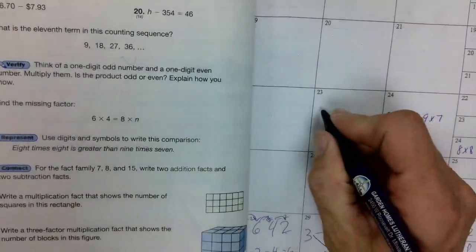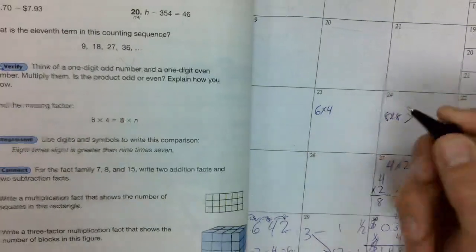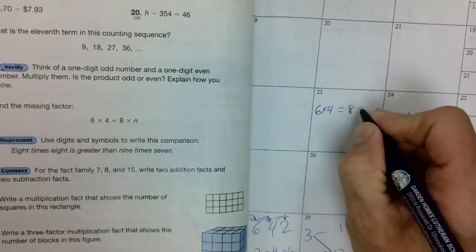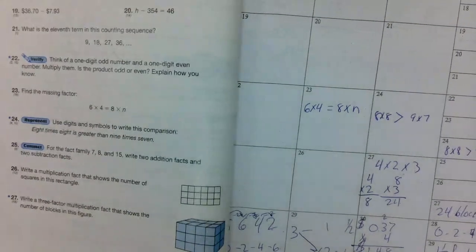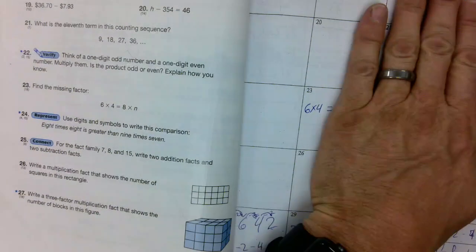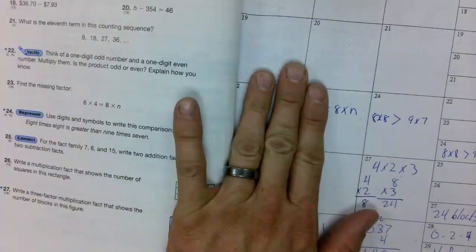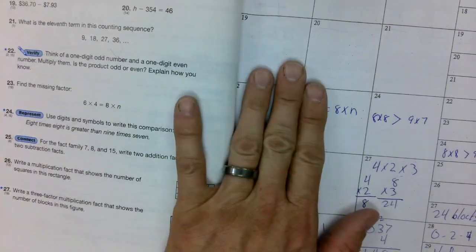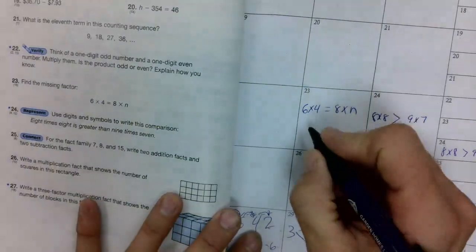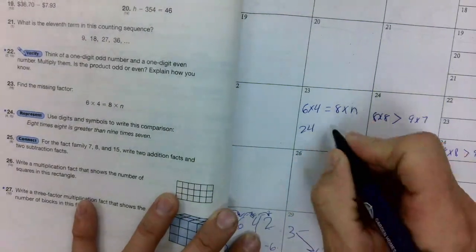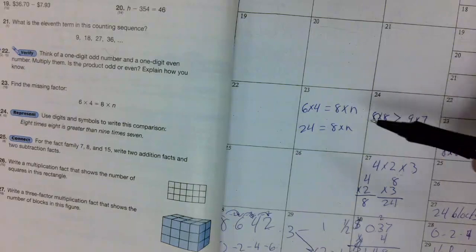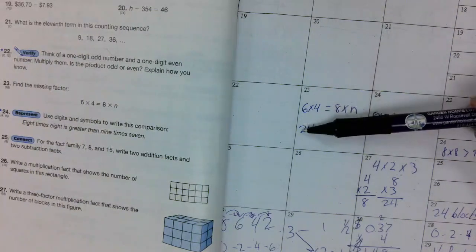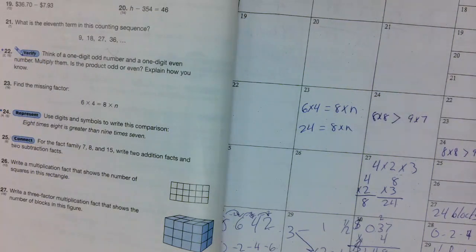And then the last one, 23, from today's lesson. It's Mr. Saxon trying to make kids say, this isn't how it's supposed to look. Yes, this is how it's supposed to look. It's fine. Which can we figure out? Can we figure out 6 times 4? Or can we figure out 8 times some number? We can figure out 6 times 4. So we got 6 times 4 equals 24. And that equals 8 times n. In other words, 8 times some number equals 24. 8 times what equals 24.